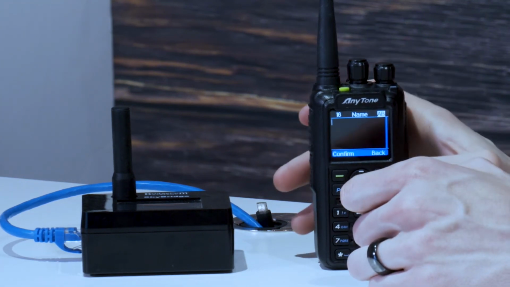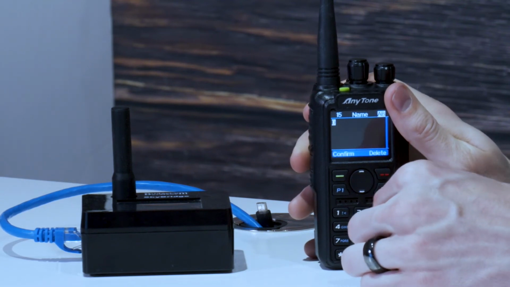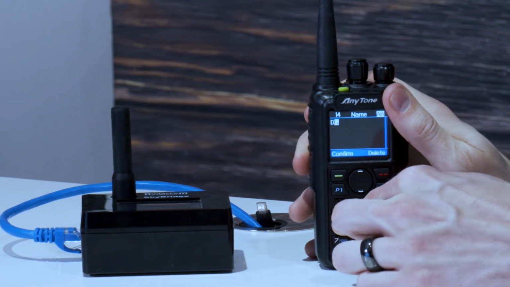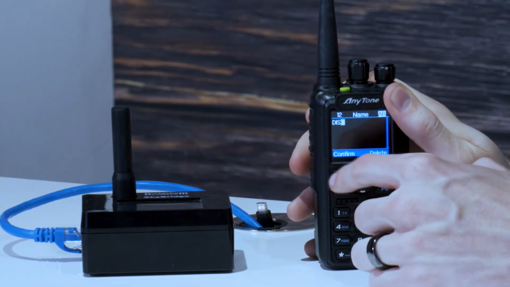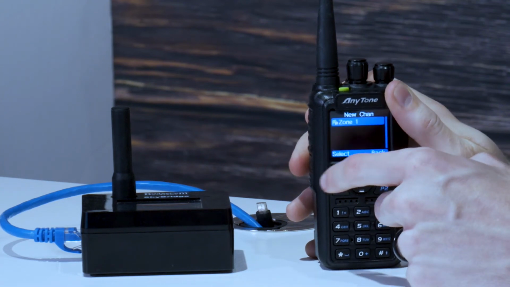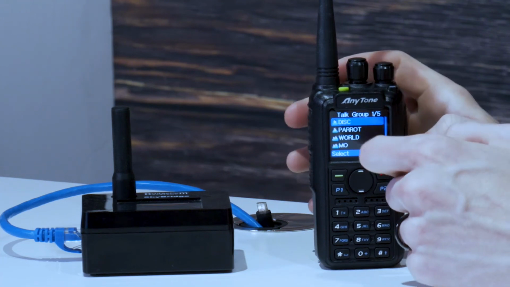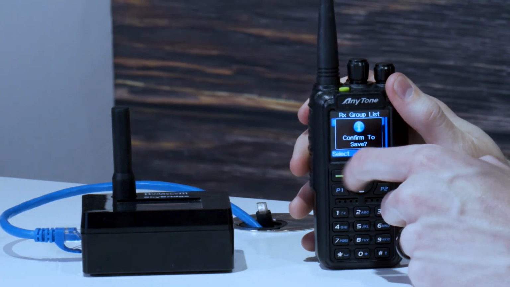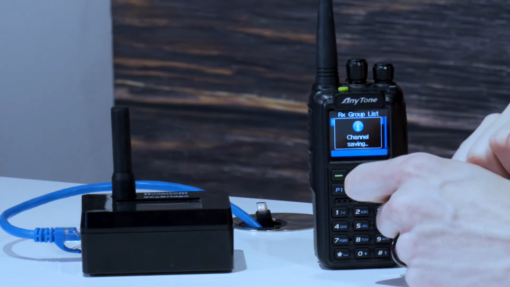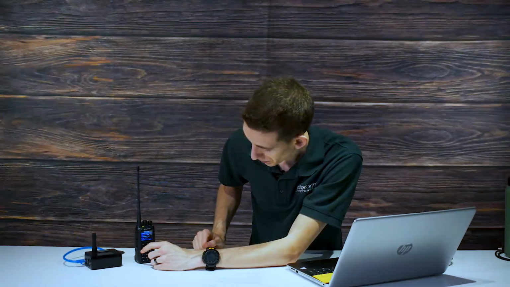Give it a new name, so this one, let's do the disconnect. There we go. Confirm. Save it to your zone, zone 1, that works. And in this case, this menu didn't used to be here, so now select your talk group. So disconnect, talk group list 1, save, select, awesome. Once you've done one, it's much easier to make the next ones. There we go.